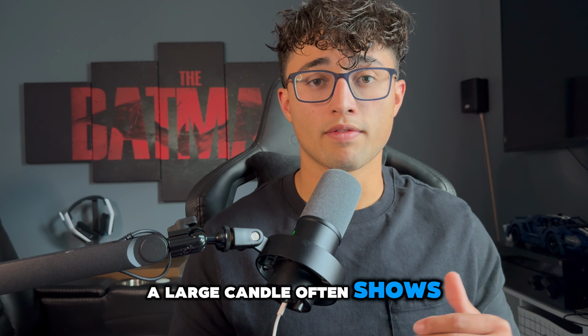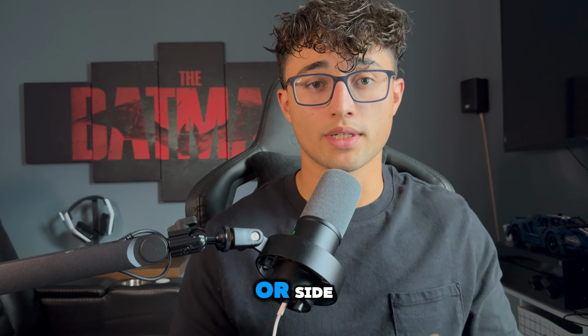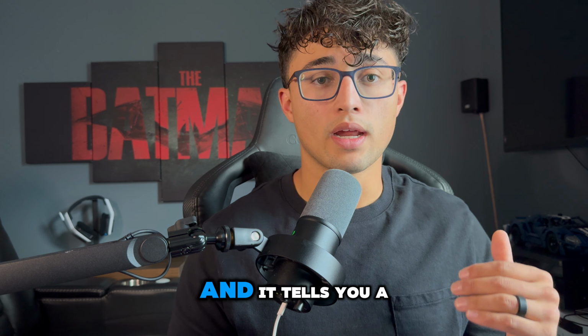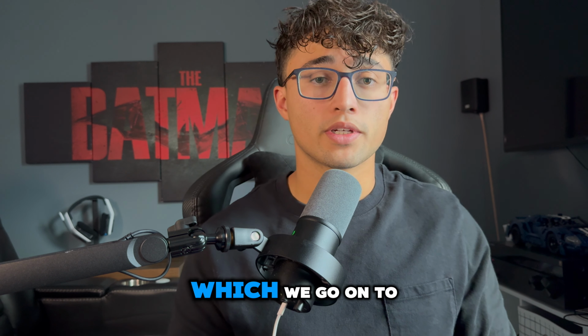Next is the size of the candle. A large candle often shows very strong momentum towards either side. Small bodies, often known as dojis, are indecision candles. That means the market doesn't know where it's going yet. No single candle goes anywhere without giving context. You have to look at the past, look at where the candles came from, and it tells you a story. Candles form patterns, and patterns form market structure, which we go on to next.